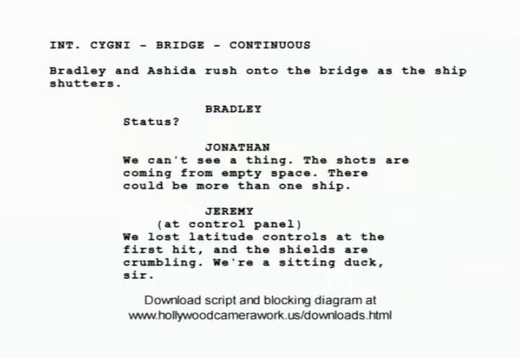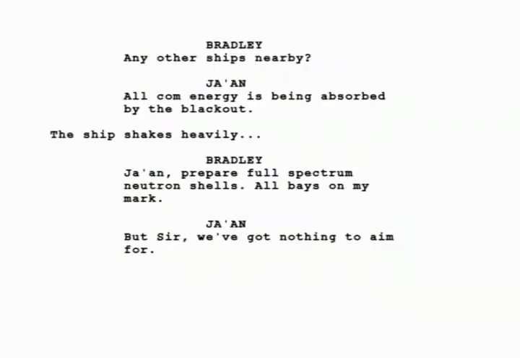Bradley and Ishida rush onto the bridge as the ship shudders. Status. We can't see a thing. The shots are coming from empty space. There could be more than one ship. We lost latitude controls at the first hit and the shields are crumbling. We're sitting ducks, sir. Any other ships nearby? All comm energy is being absorbed by the blackout. The ship shakes heavily. John, prepare full-spectrum neutron shells.